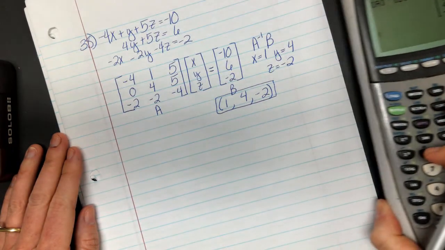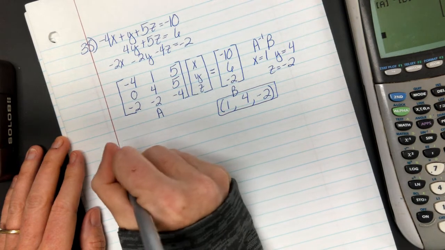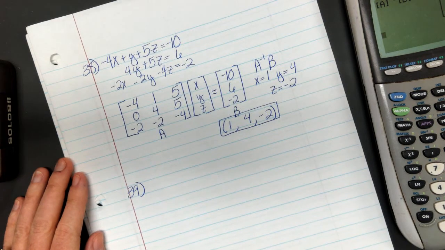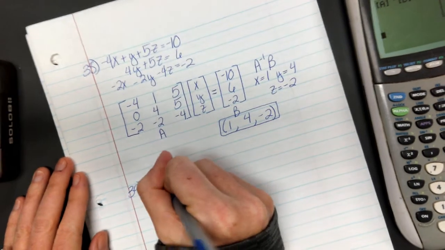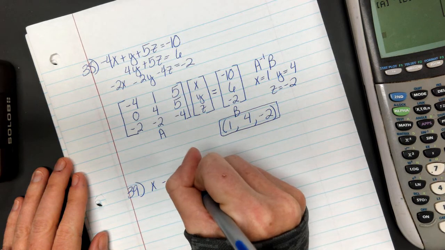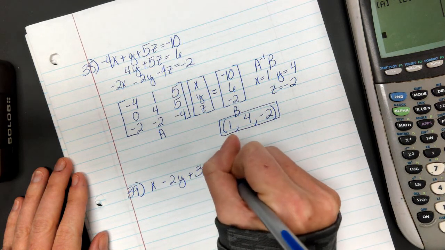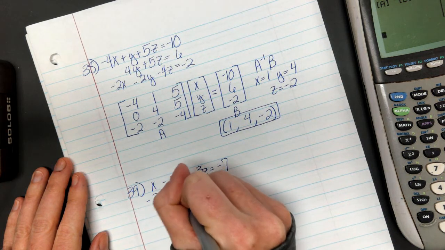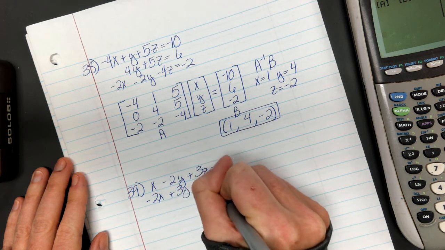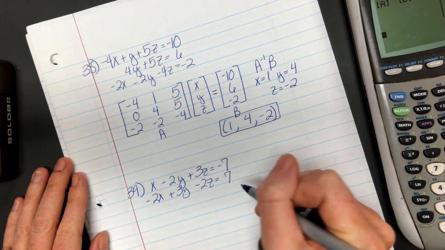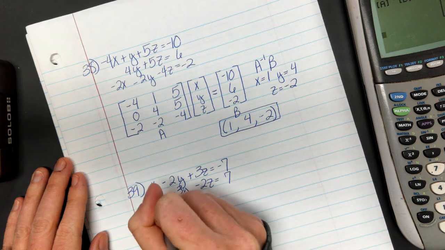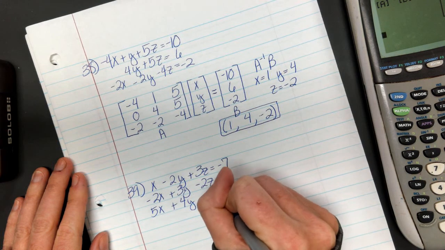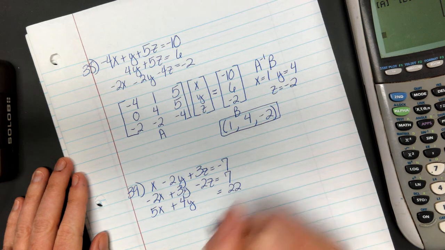Okay, let's take a look at 39. So 39, we're doing a very similar thing, just with a different set of values. On 39, I've got x and 2y and 3z and -7, and -2x, 3y, -2z and 7. And then I've got 5x and 4y. I'm missing my z value on this one, no z value there, and that's going to give me 22.